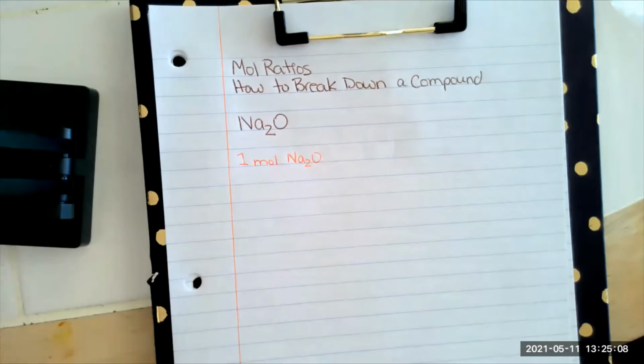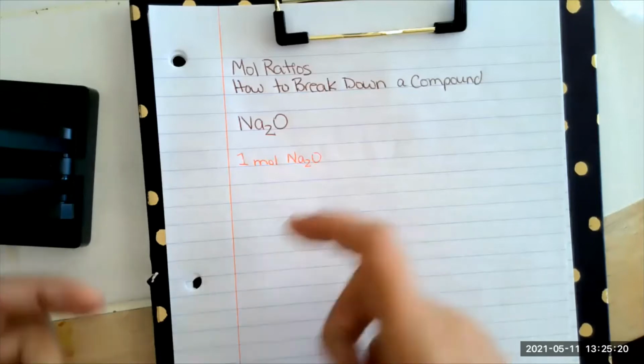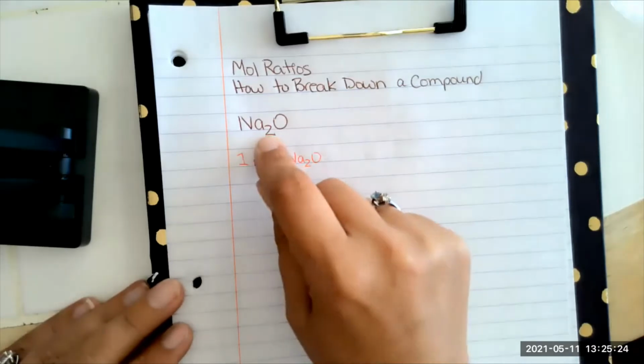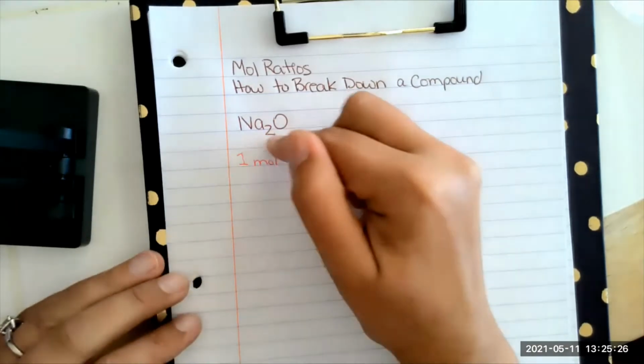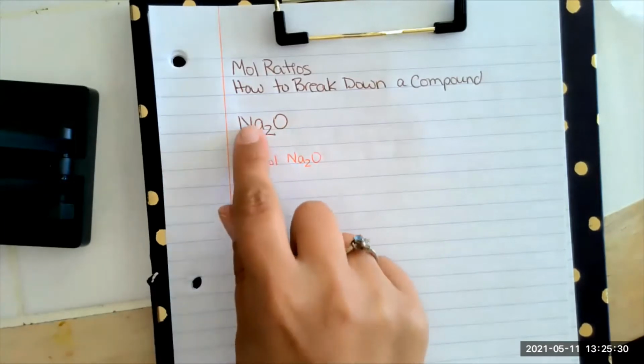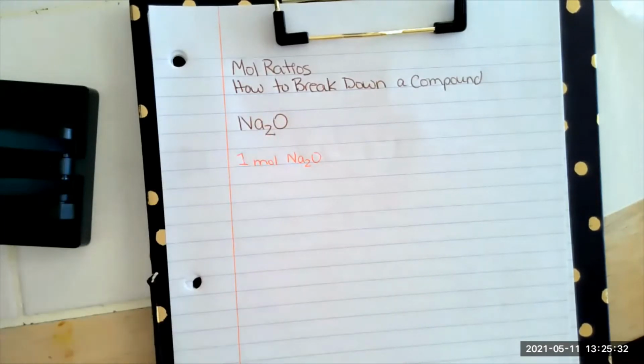But you have to break it down to the separate pieces. And if you're not exactly sure how to do that, a great piece of advice is to break it into words. Sodium oxide. You have 2 words, so there's 2 pieces that go into it. So I have Na2, that 2 is a subscript. Remember, the subscript's that little number that goes below, and that 2 goes with that Na. So that's 2 moles of sodium.